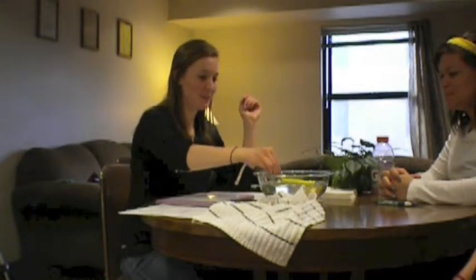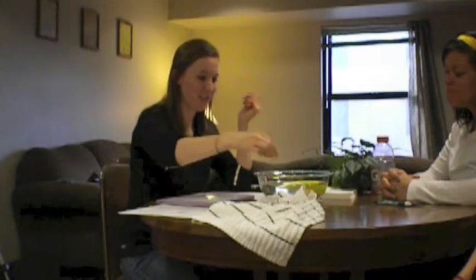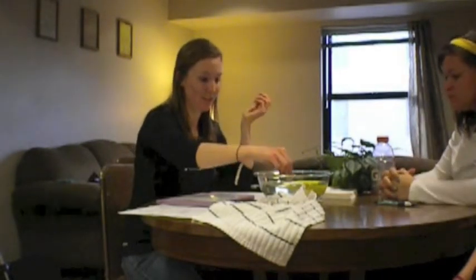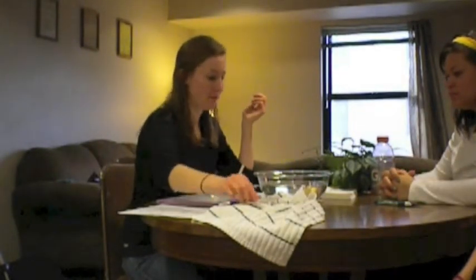Okay, so let's see what happens when we put it in water. Ooh. Is that what we thought would happen? Was our prediction right? No, it wasn't. It actually floats. So that's how we test our predictions to see if they're right. Okay, we'll try another one.